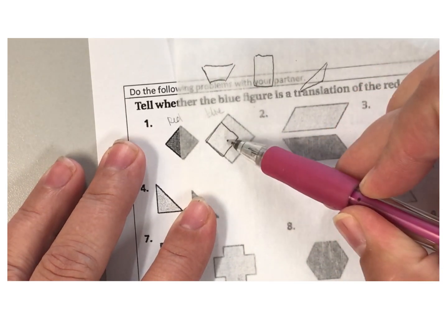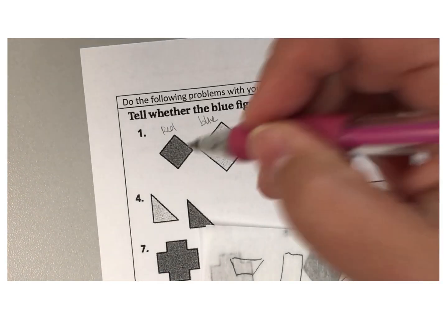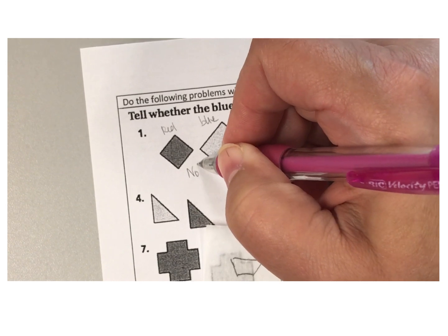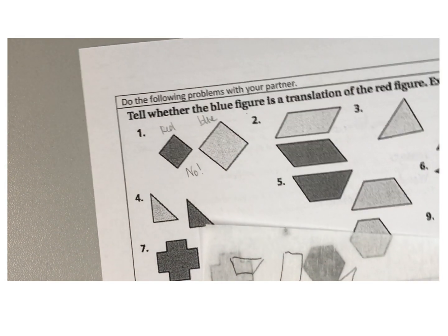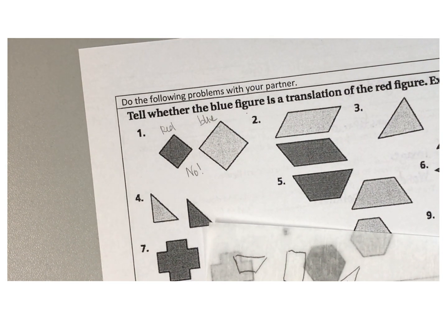So is this a translation? No. That's what we're looking at. It says, tell whether the blue figure is a translation of the red figure.